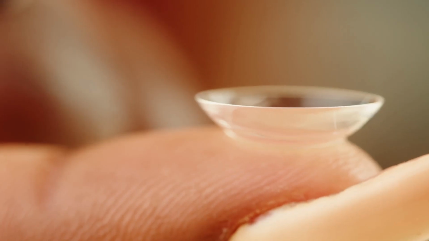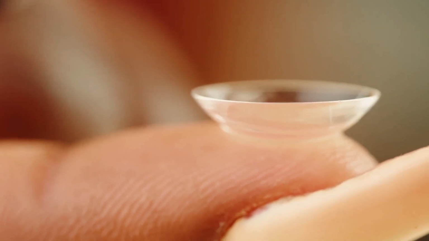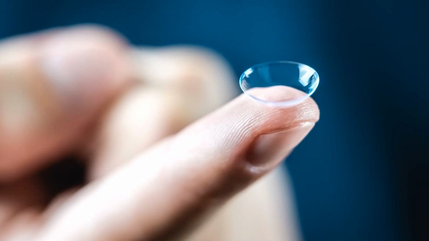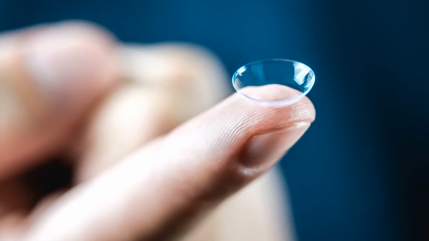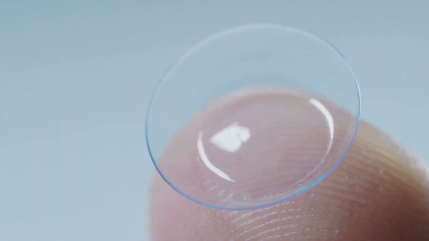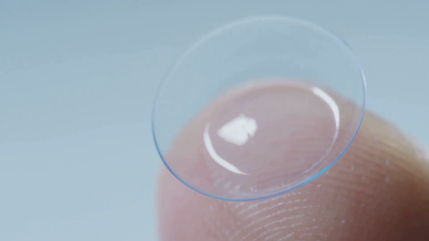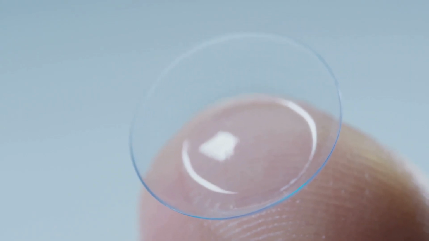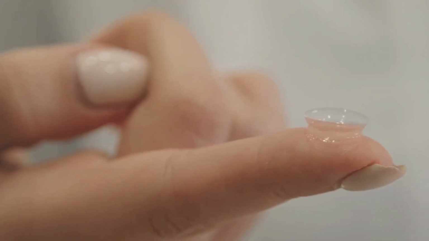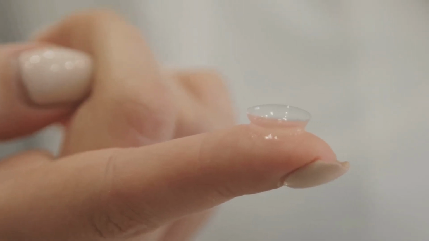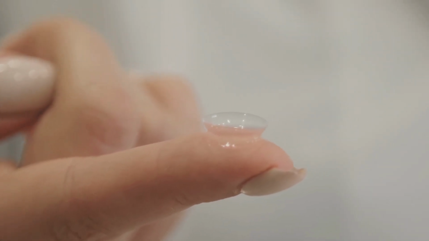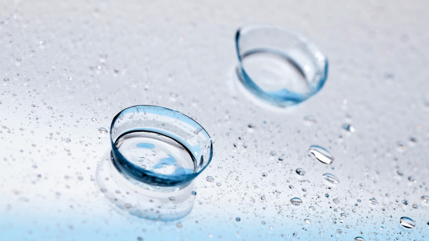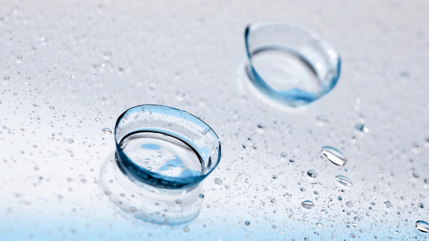Now, how does a piece of plastic just sit on your eye without sliding off? It feels like magic, but it's actually pure physics. A soft contact lens doesn't actually touch your eye directly. It rides on a microscopic layer of tears, like a tiny hydroplaning cushion. Surface tension keeps it centered, while your tear film keeps it smooth and slick.